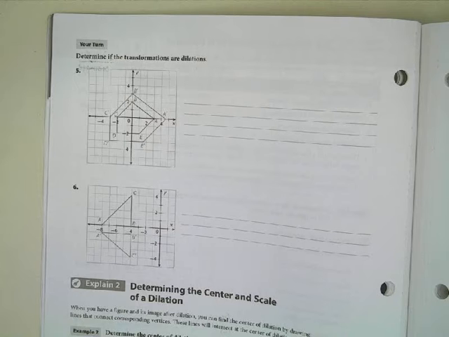And then Evan, number 6. What do you say? I said no. Okay. Why not? Because the one side, AB, is exactly the same as A prime B prime. Okay, right. And that's true. And then what else would have to be true? If AB is the same length as A prime, B prime, what would have to be true about the other sides? They would be the same as their corresponding parts.